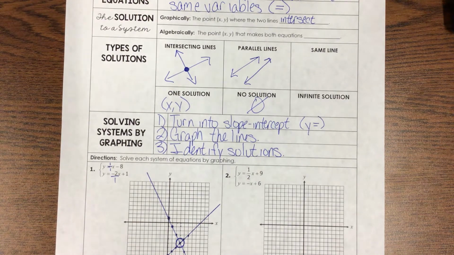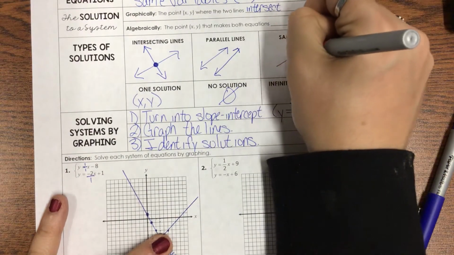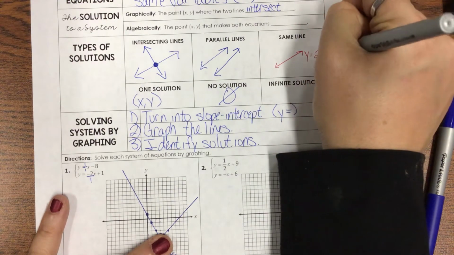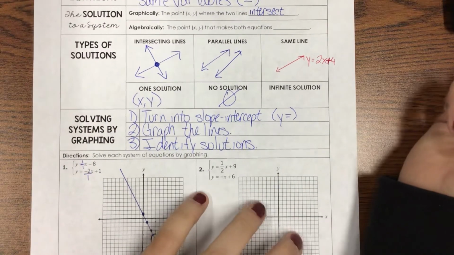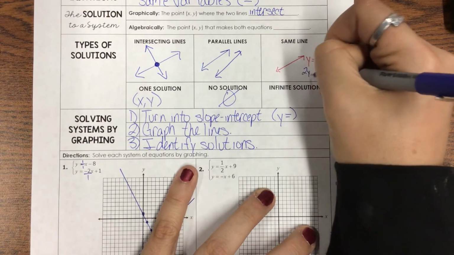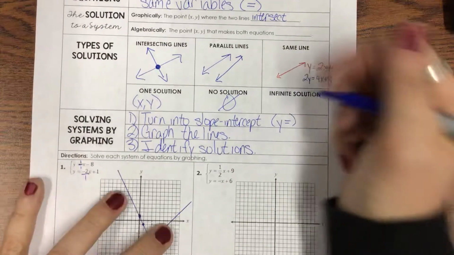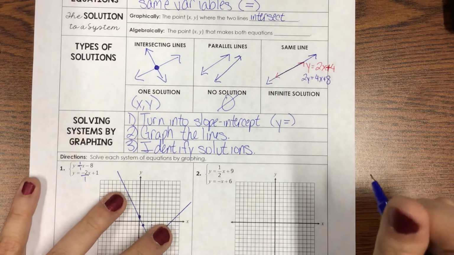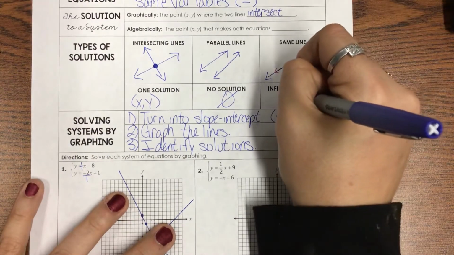And then we have the same line. So it's like graphing a line. I'm going to say that is y equals 2x plus 4. I'm totally just making up some equation. And then they might give me another equation that would simplify. So maybe something like 2y equals 4x plus 8. If I turn that into y equals, I'd end up with the same line. If I graphed them, those two lines would end up on top of each other. If for some reason I end up with the same equation, it would have infinite solutions.